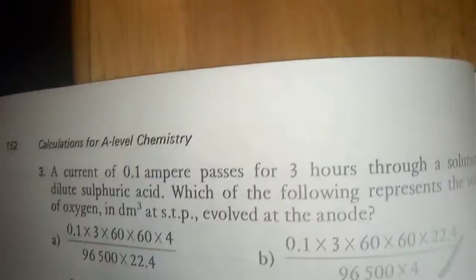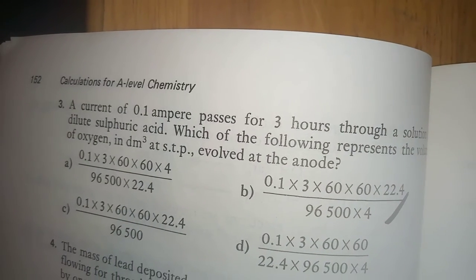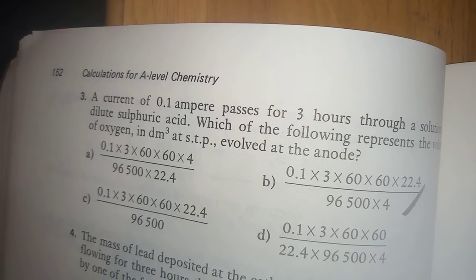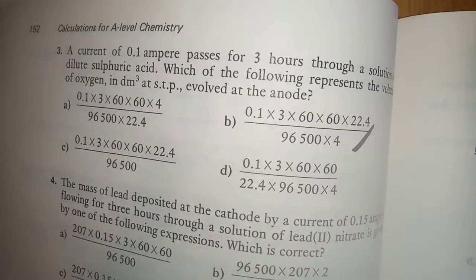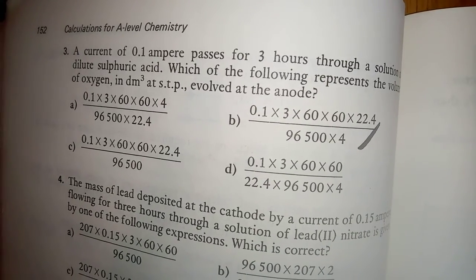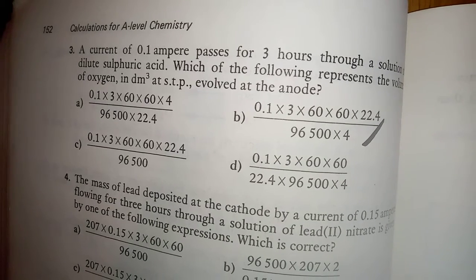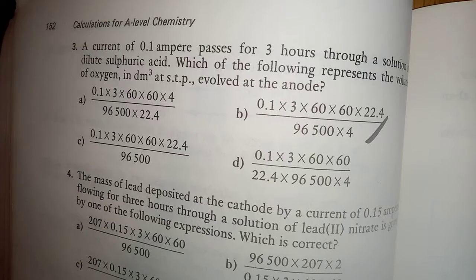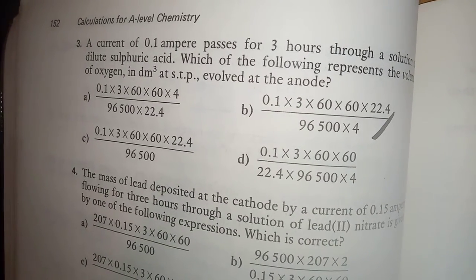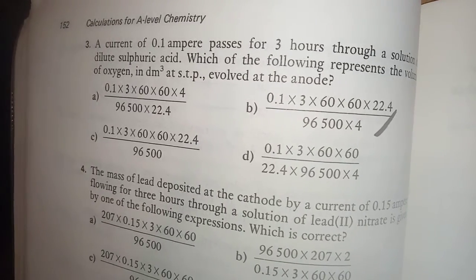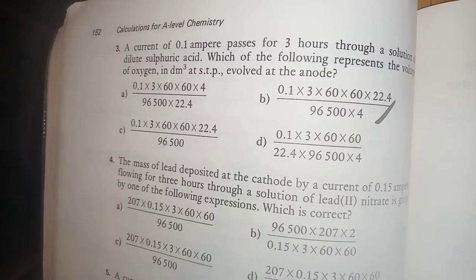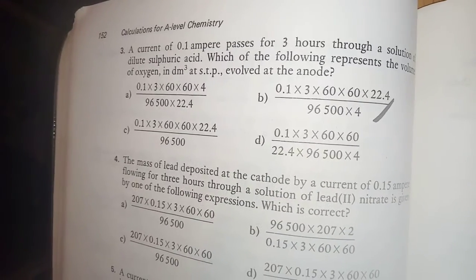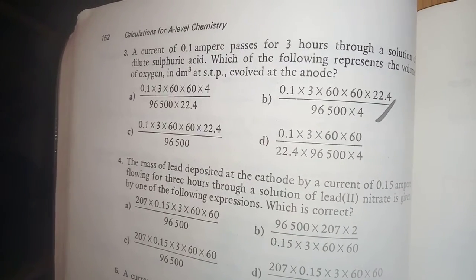B, so it would be B, but Y? And then the answer for B would be, if you resolve B, it would come out to be 0.1 times... yeah, the number of moles of oxygen are 4. So it'll be 63 cm cubed, roundabout 63.